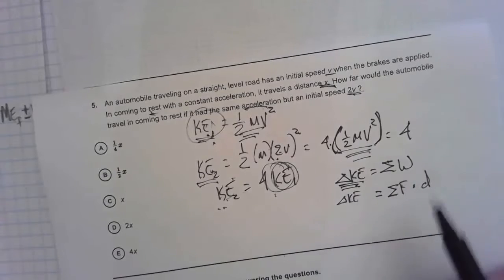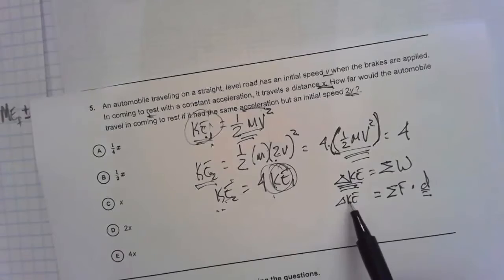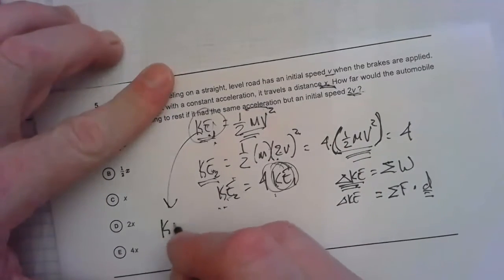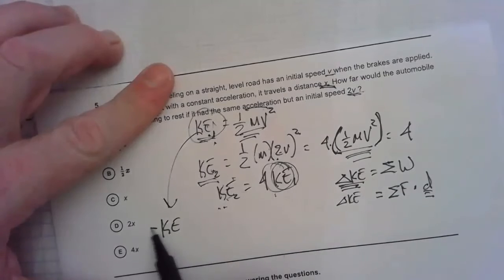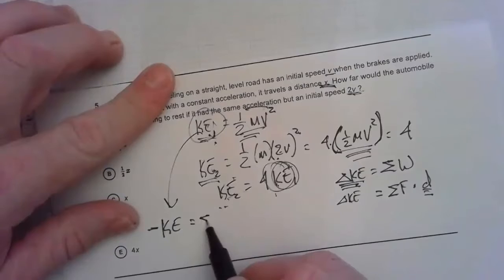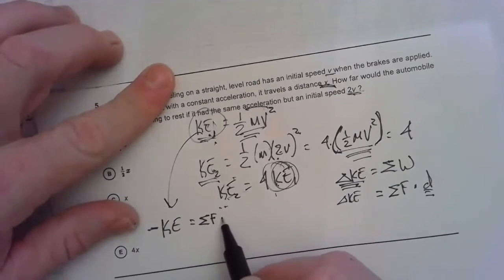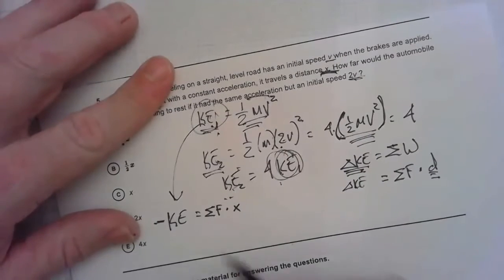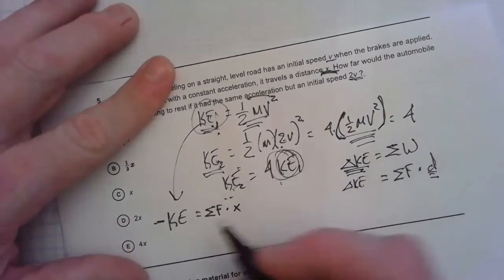The work-energy theorem is how we're going to get the distance. For case 1, KE, negative if you like, is the change in kinetic energy, and it equals the net force times the stopping distance they give us, x.